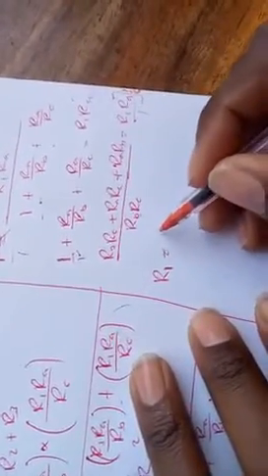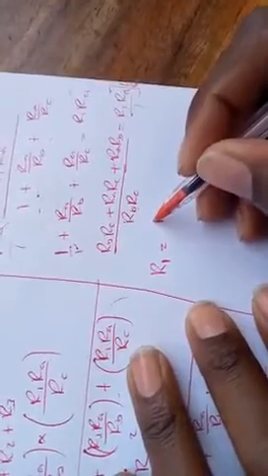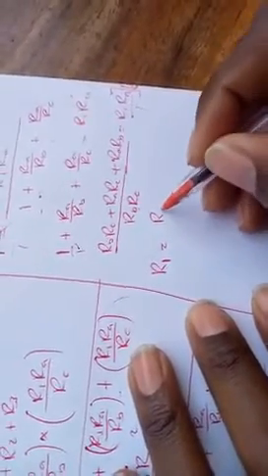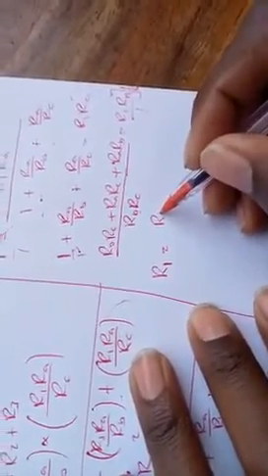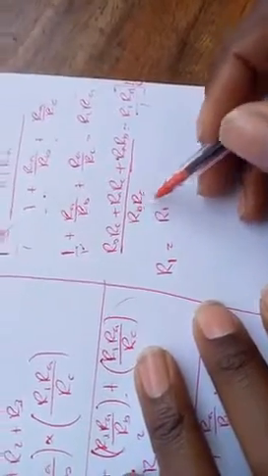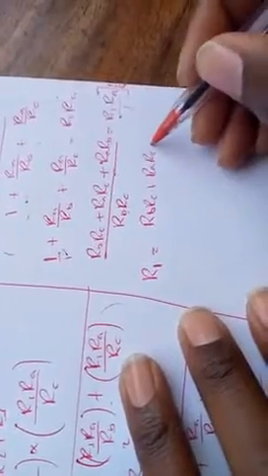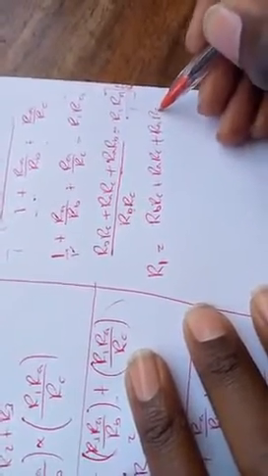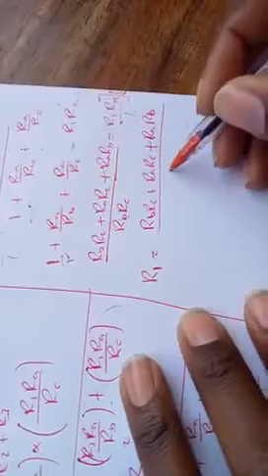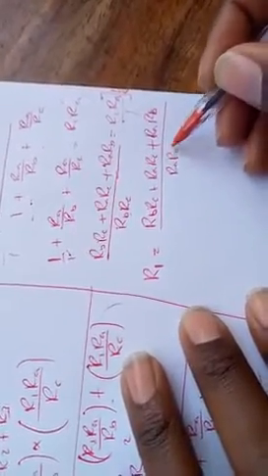So it will be more like this: RB RC plus RA RC plus RA RB over RA RB RC.